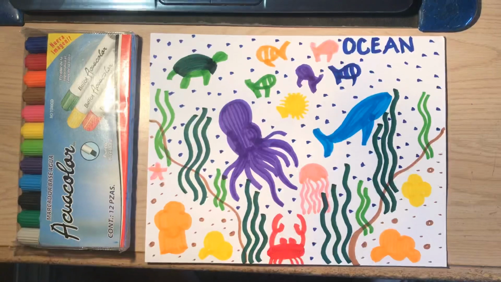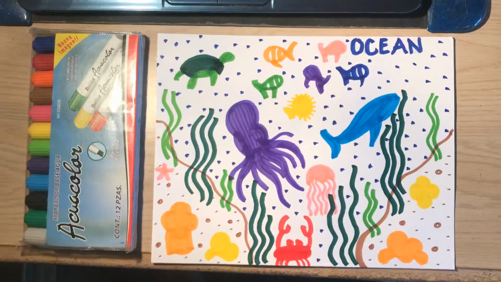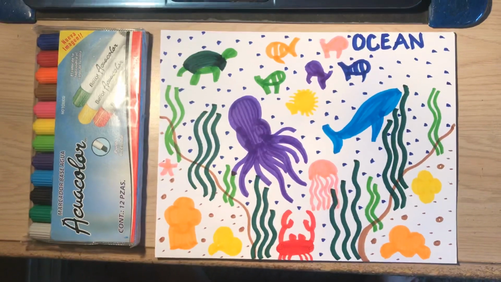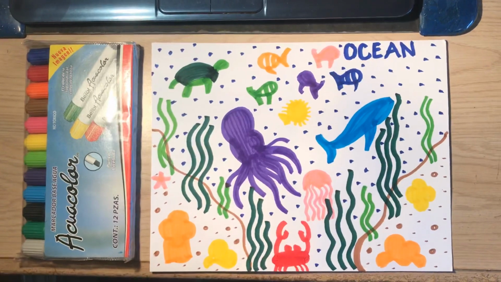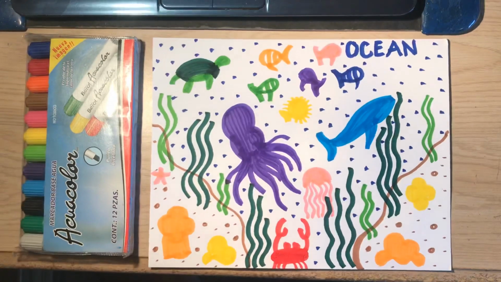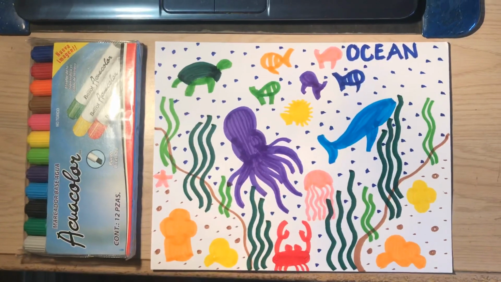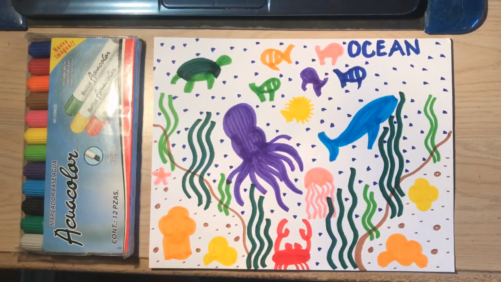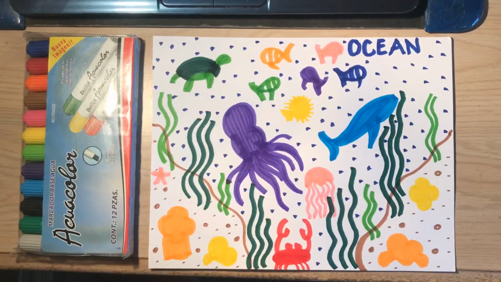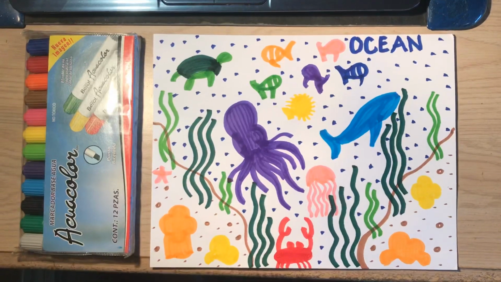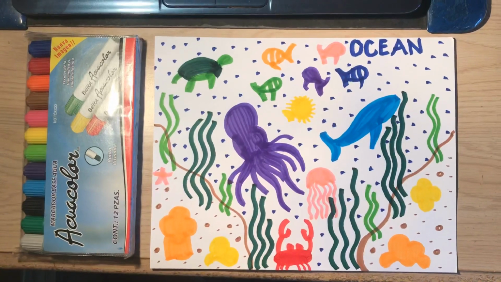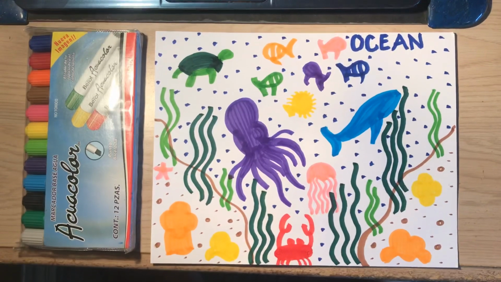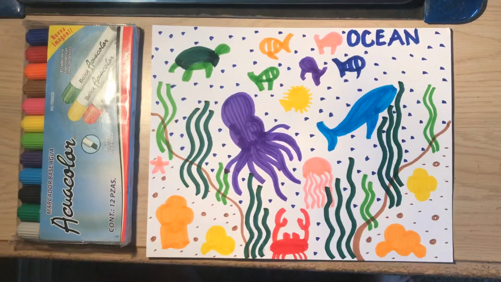Finally, for your project today, you will draw one of the 4 habitats that we studied today. For this activity, you will only need a sheet of paper and your favorite colors. Here, you will try to draw the most animals that live in that habitat.